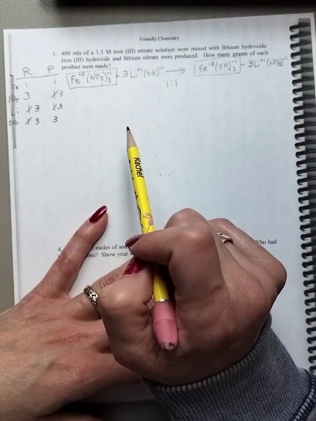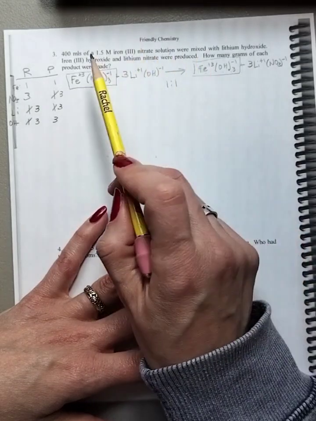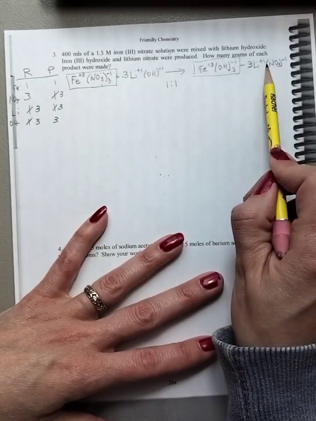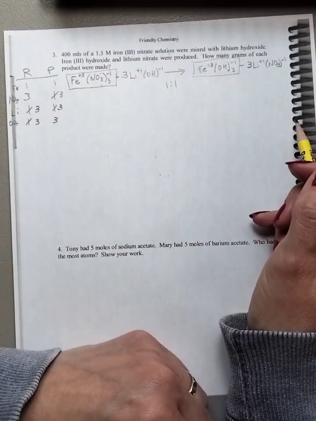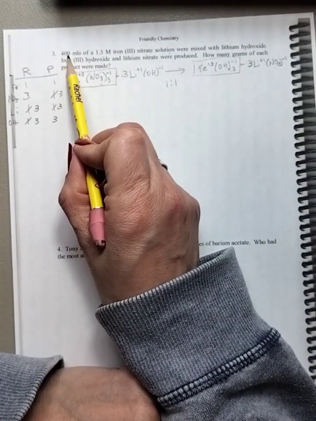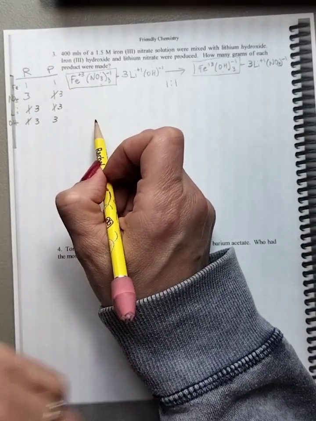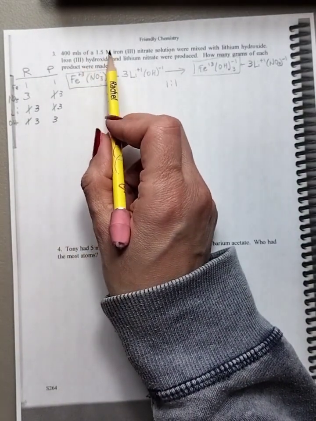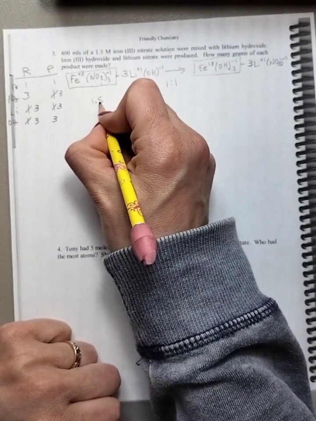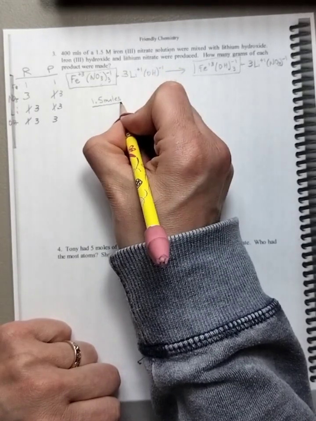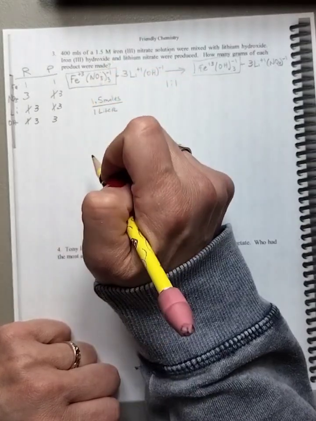So we're actually going to go through this problem twice. One comparing this to this, and then the next time comparing this to this. This first part we're only going to have to do once. So it tells us that we have 400 milliliters of a 1.5 molar solution. If we know what this big M stands for, it shows us that we have 1.5 moles per 1 liter. That is what a 1.5 molar solution means, right?